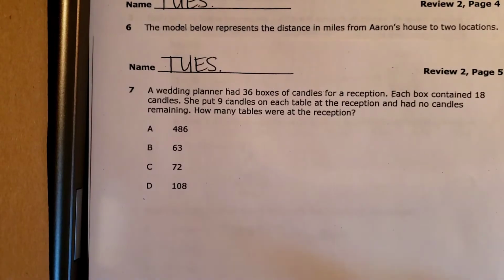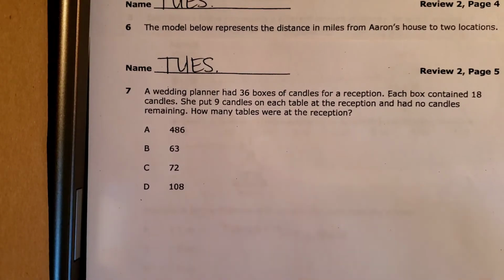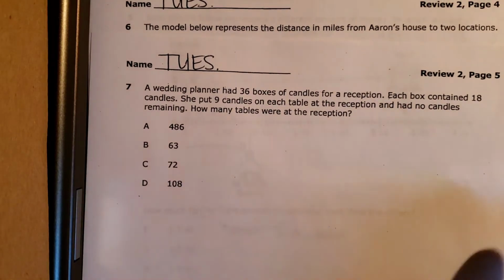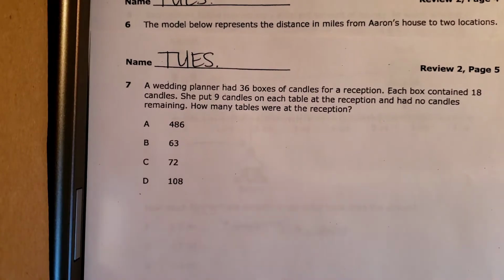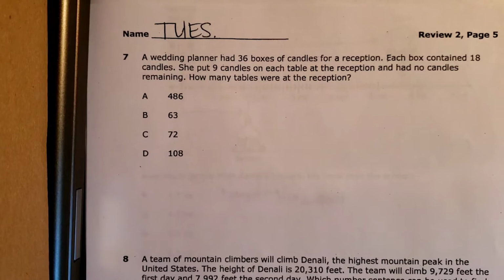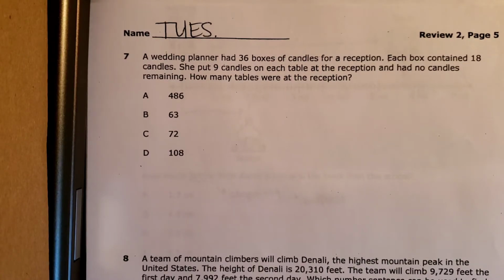Number 7, you've had before. It's just a different way to talk about a 2-step problem. It said a wedding planner has 36 boxes of candles for a reception. Each box contained 18 candles. She put 9 candles on each table at the reception and had no candles remaining.